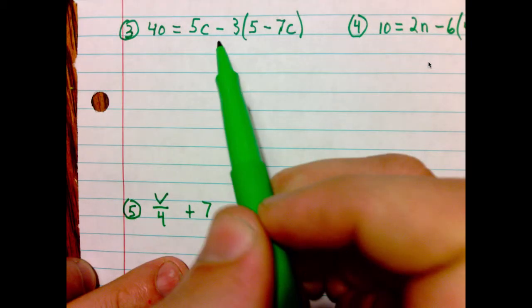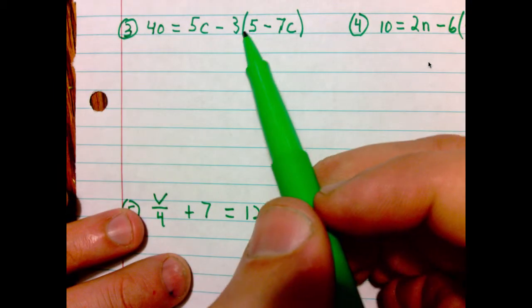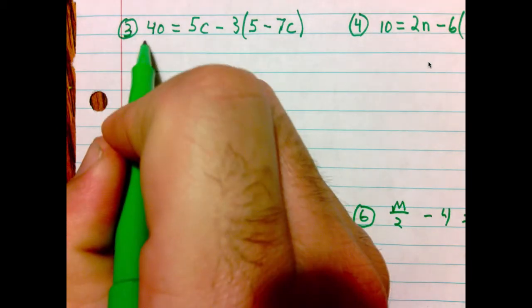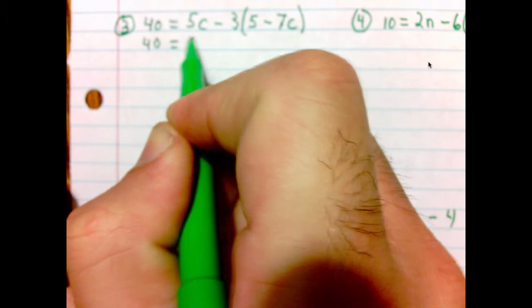Again, we see we have a parentheses and a term outside, so we'll be employing the distributive property. The left side remains 40 equals 5c, which remains the same.